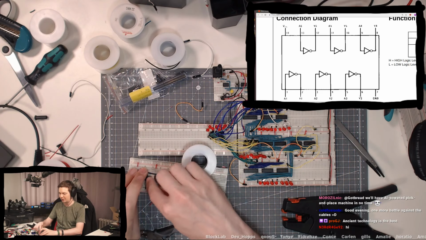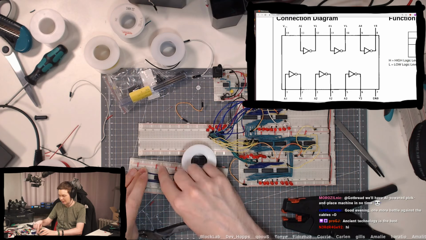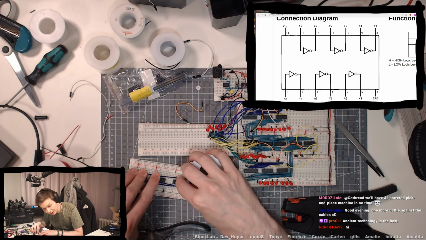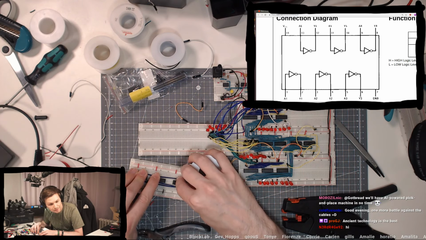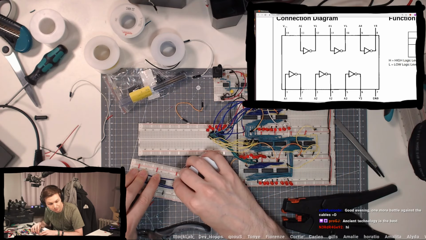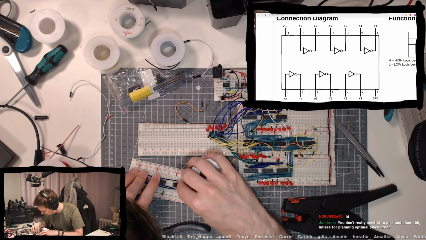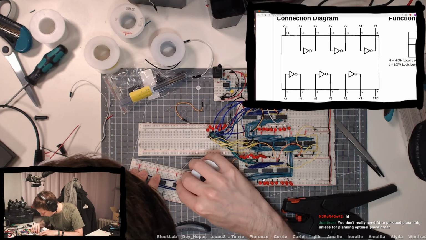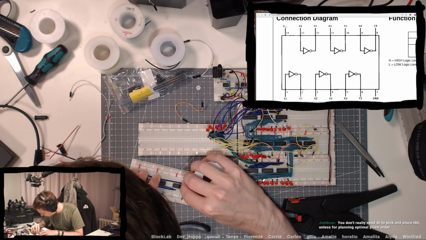So we don't actually need to go on to the other side. We can stay up here and connect the upper ones. So I guess we also use the left and the right one. So A is pin 13. So here and cut here.